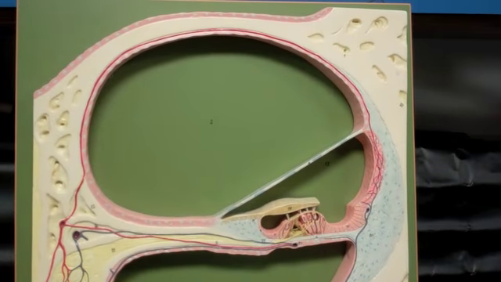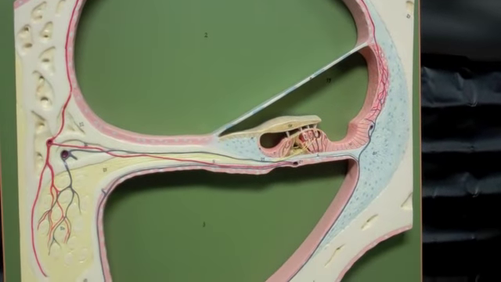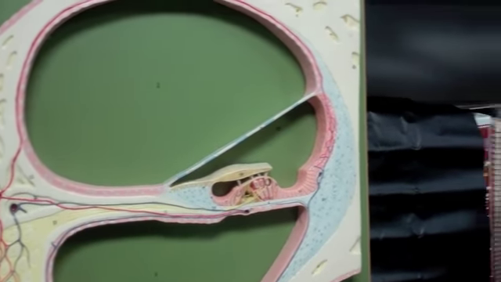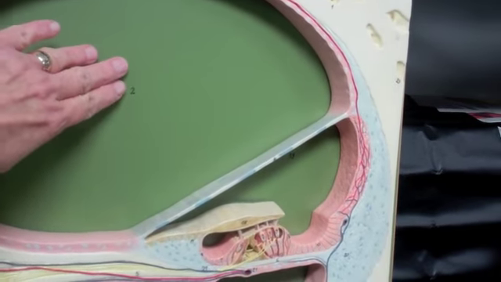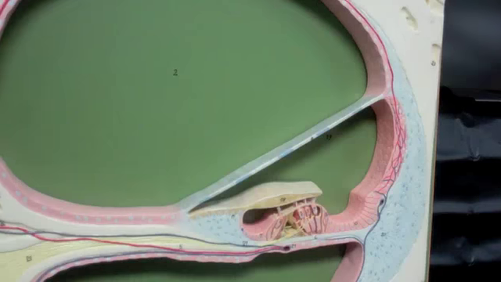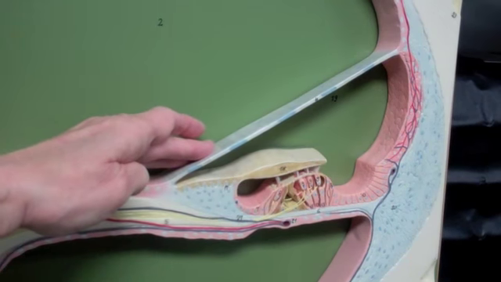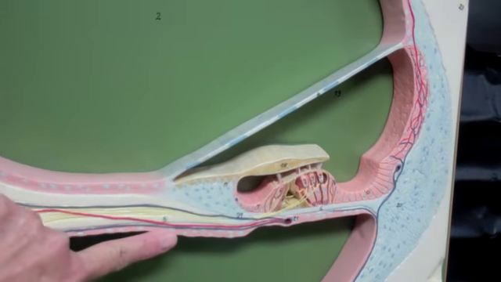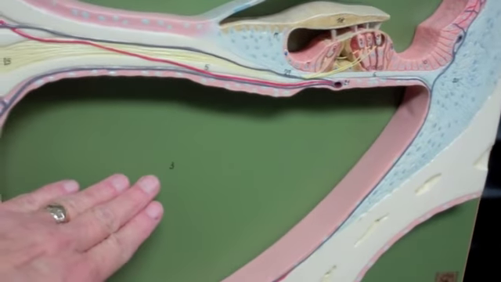This large model shows a single turn of the cochlea. This large area above represents the vestibular duct. This is the vestibular membrane. This is the basilar membrane. Below the basilar membrane is the tympanic duct.